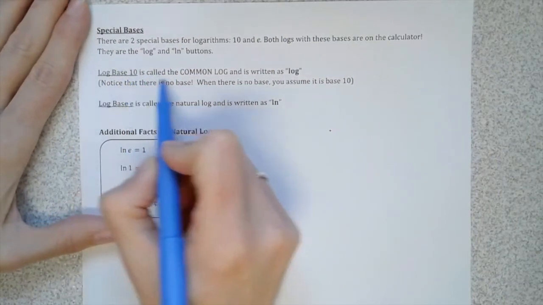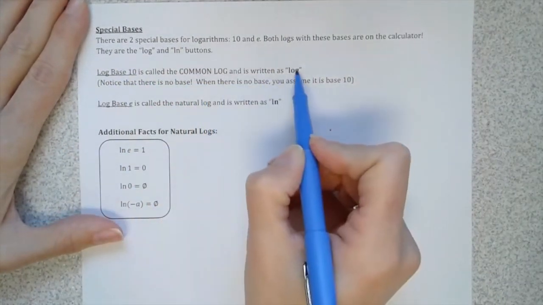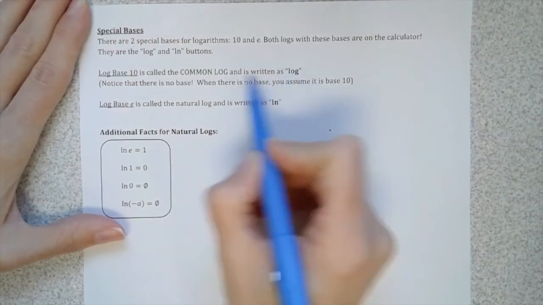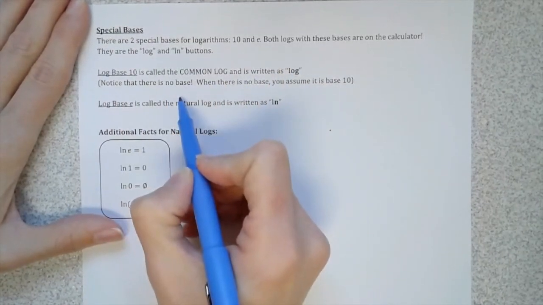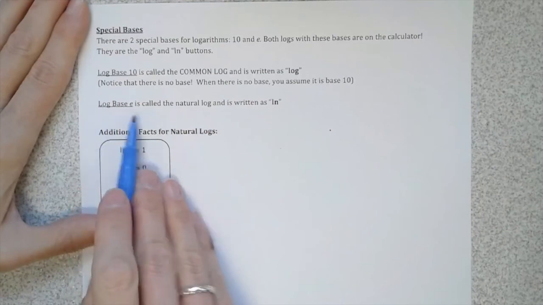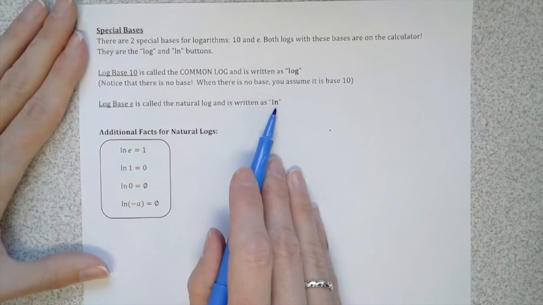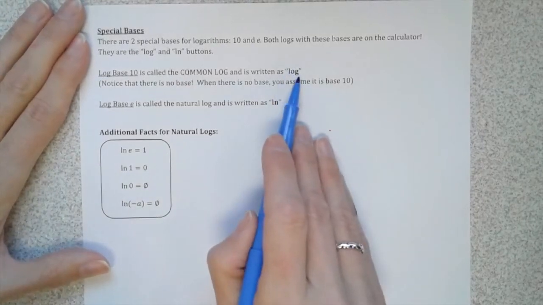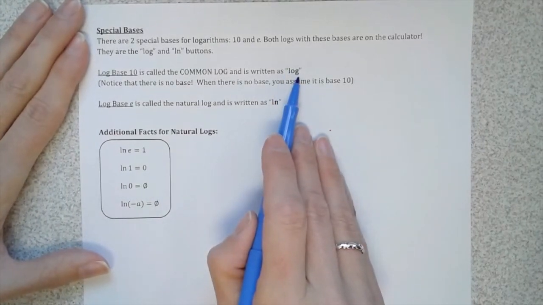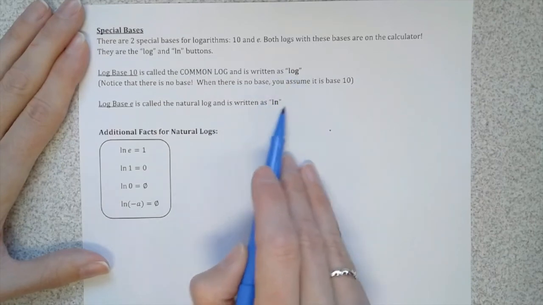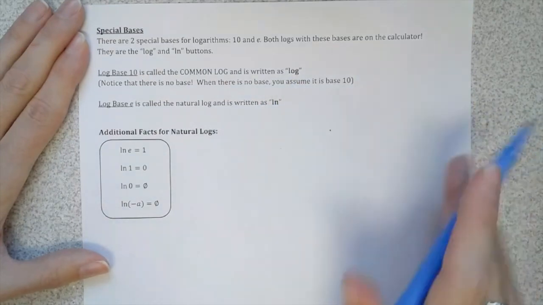Log base 10 is the common log. You won't write the base. It's just going to be log. When there is no base, you need to know it's base 10. Log base e is called the natural log. We write it as ln. So in all of the problems, whenever you see log and there's nothing by the tail of the g, that means it's base 10. And when you see ln, you need to know that that base is e.